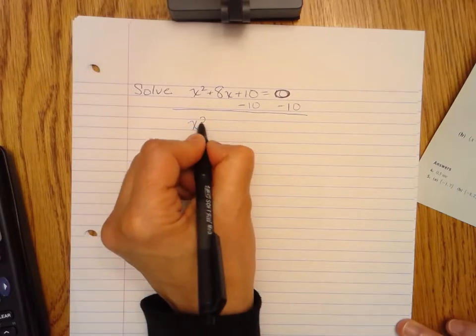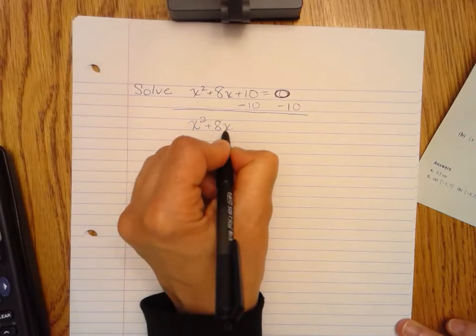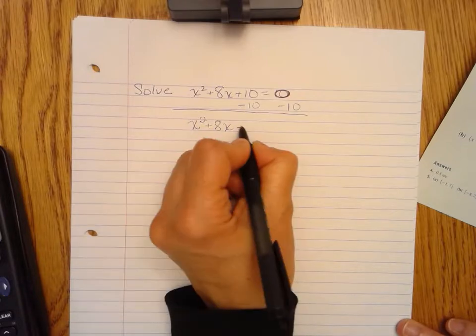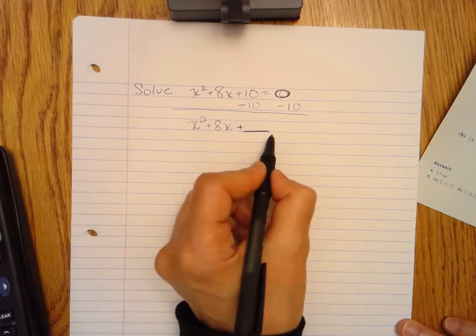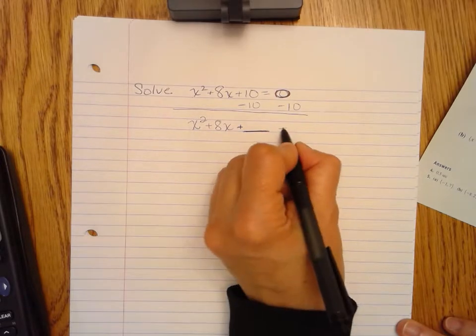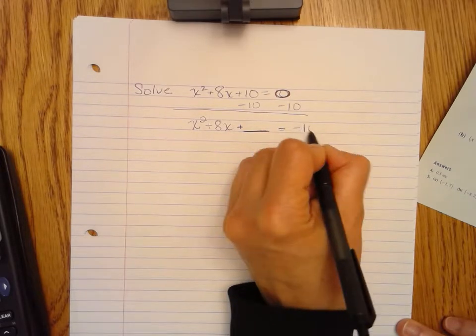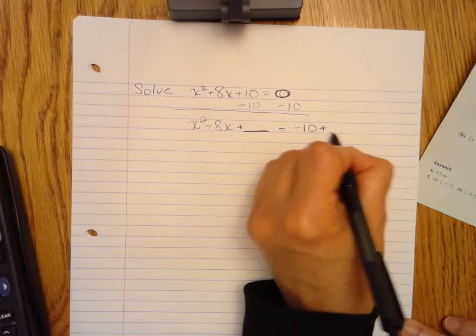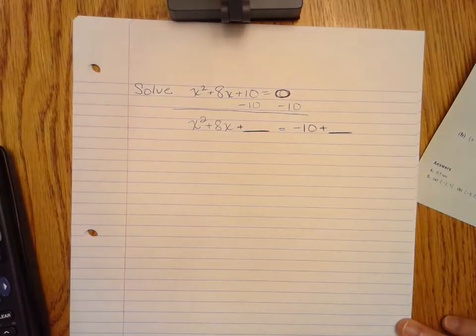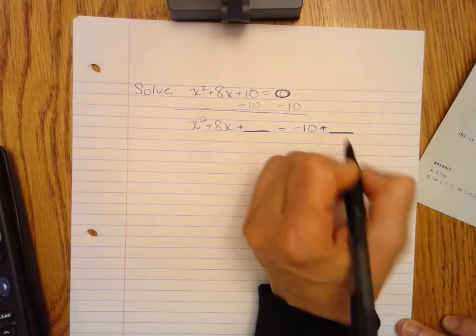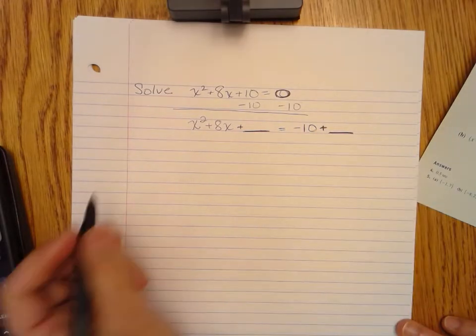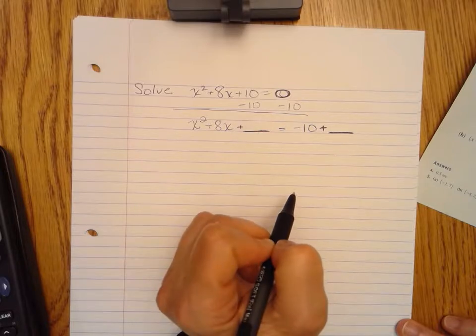Then I end up with x² + 8x on the left-hand side. I can add a constant to both sides so that this is a perfect square. So I'm adding a constant to both sides. Now, these are going to be exactly the same number. But what number am I adding?